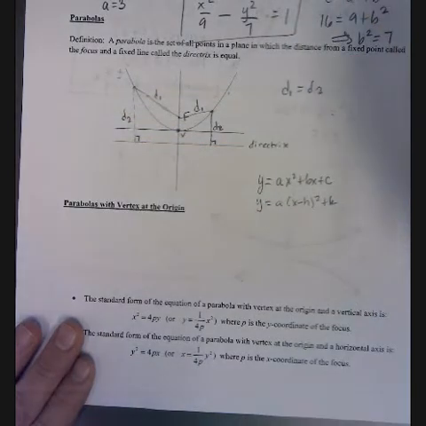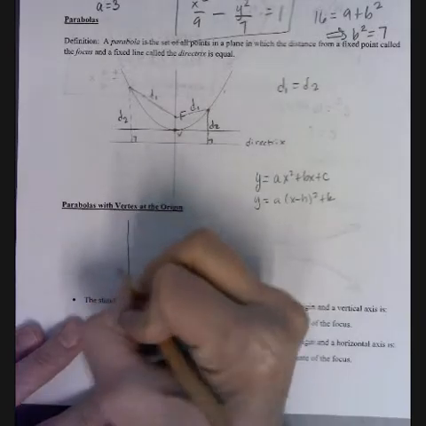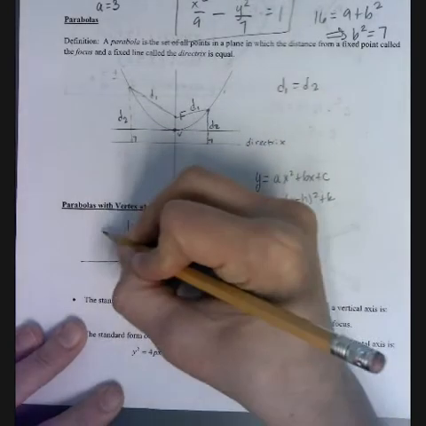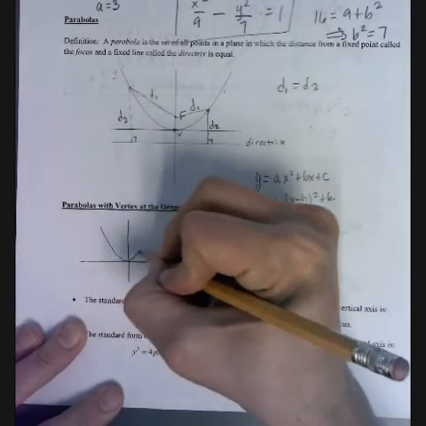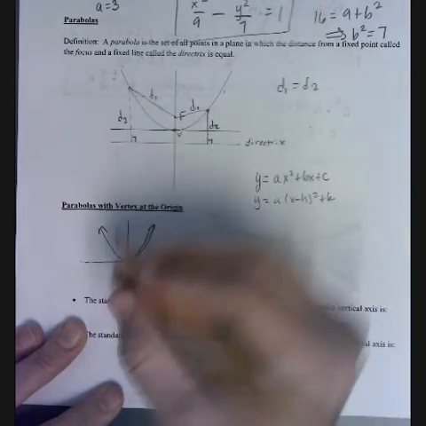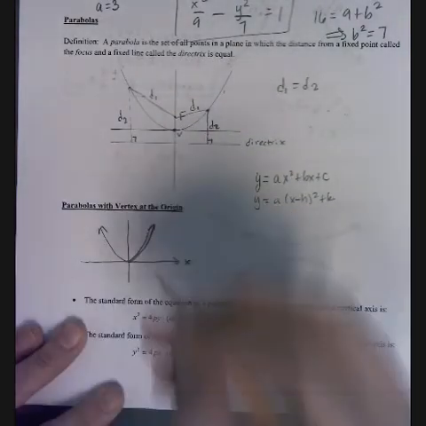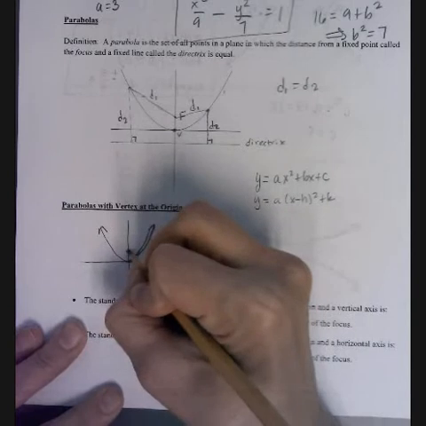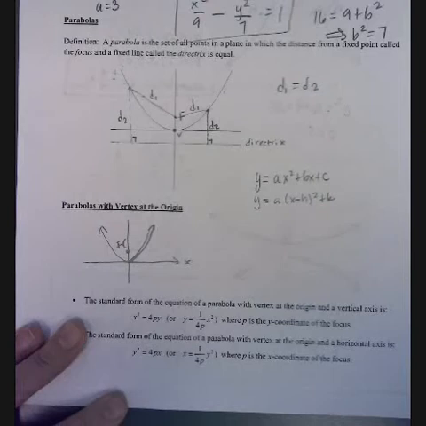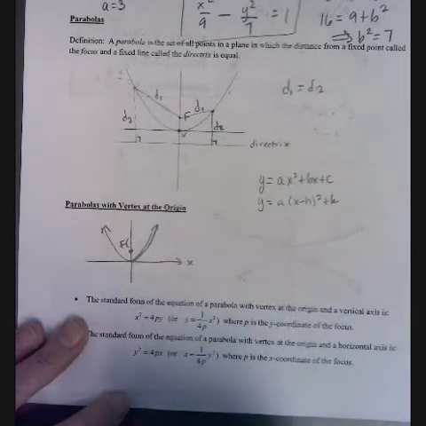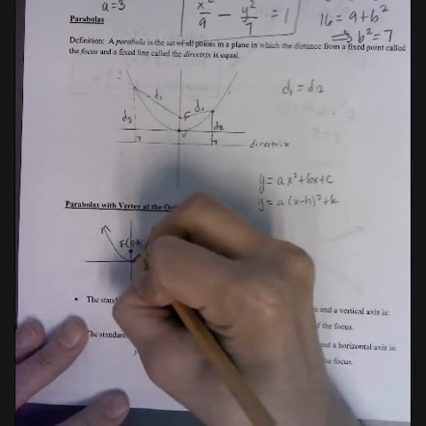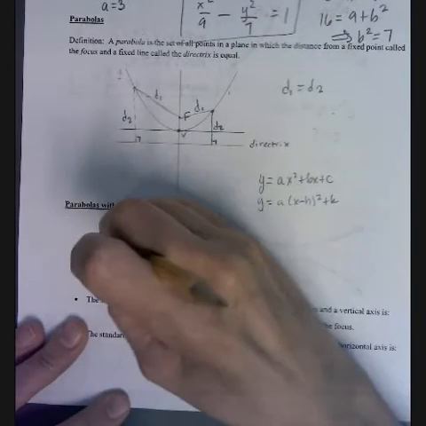In the vertical case, say this is our parabola. The focus, we use p to describe where our focus is. So this is the point 0, p.